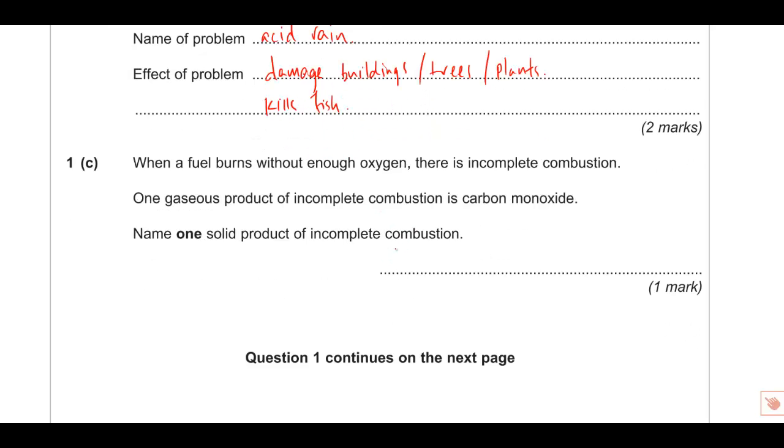This one I like because it's talking about incomplete combustion, but what it does throw in there is that it says already that the one gaseous product of incomplete combustion is carbon monoxide. Name one solid product. At this point some people perhaps go straight away to incomplete combustion and just put down carbon monoxide. That's already given. So one solid product is going to be carbon, because when we incompletely combust something, we basically have less and less oxygen.